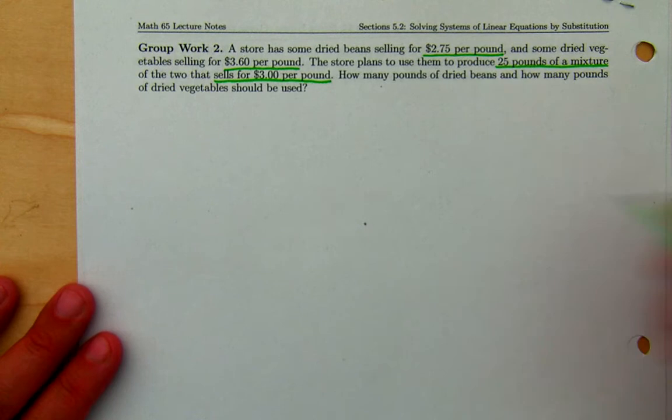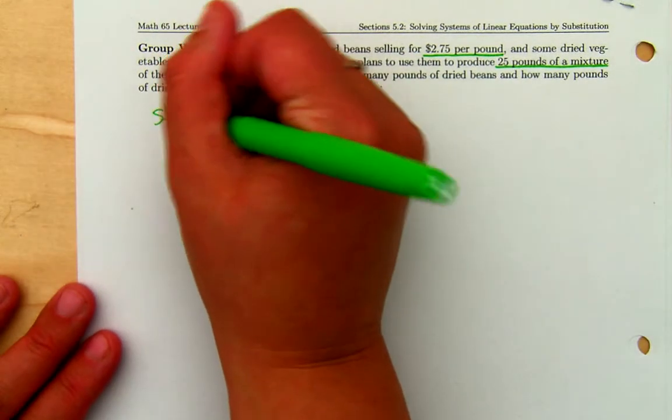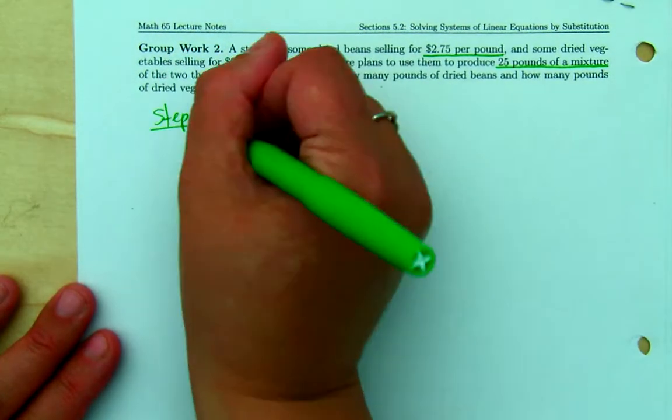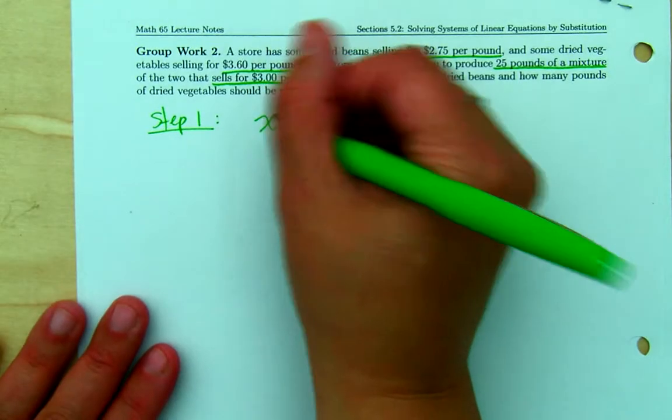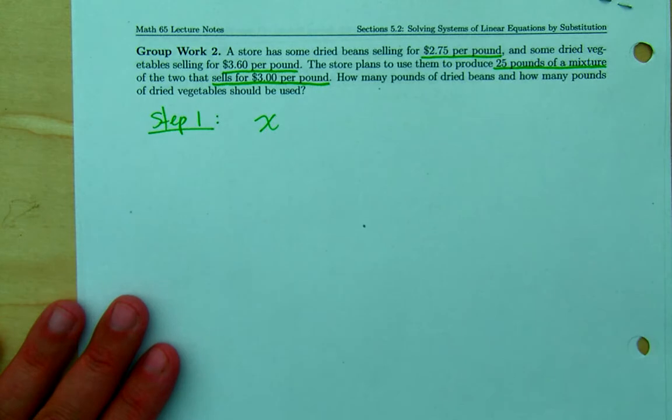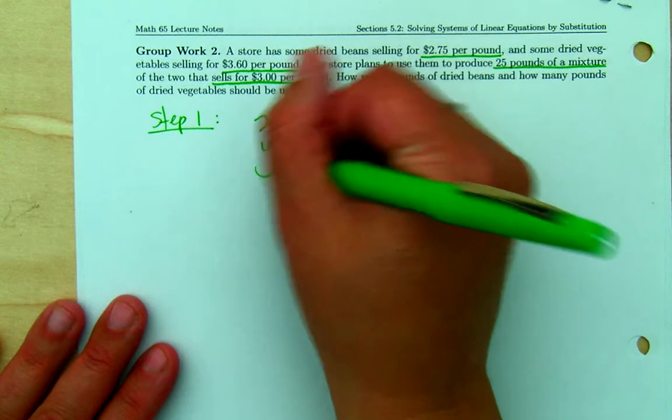So what is step one? Step one is always the same, and I see a lot of people forgetting to do step one. Step one is to define your variables. If you're going to use X and Y, you could use B and V if you want, beans and vegetables. Some people do. But whatever, I'll use X and Y.